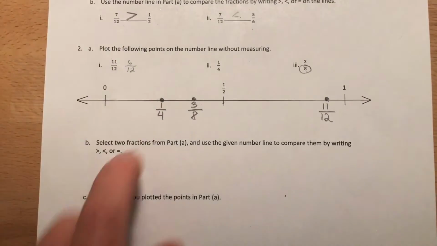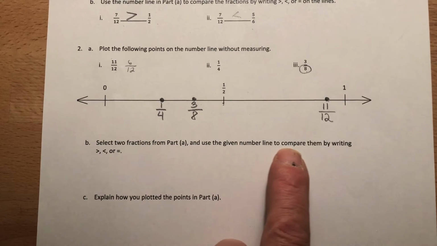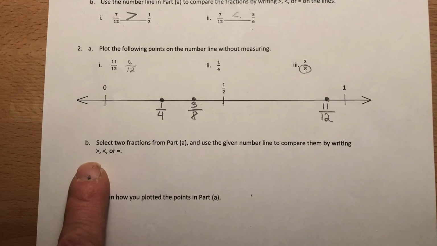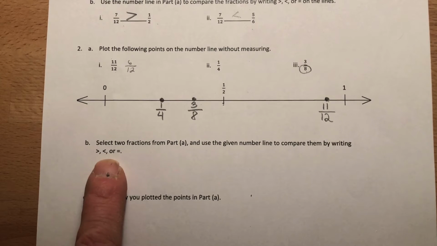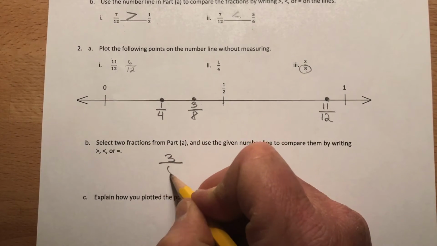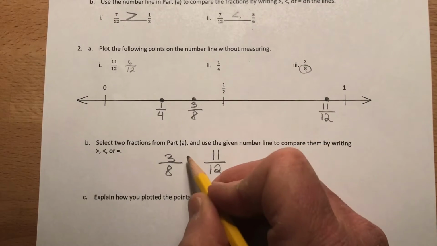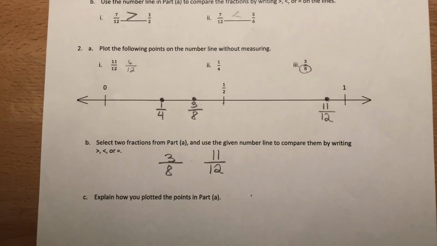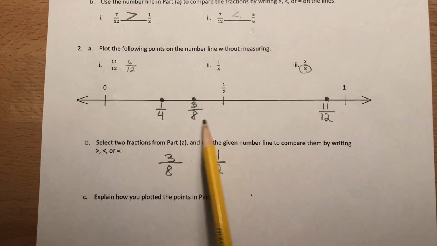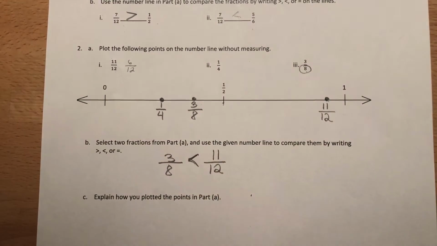So now what we're going to do is select 2 fractions from part A and use the given number line to compare them by writing greater than, less than, or equal to. Okay? So let's do 3/8, and let's compare that to 11/12. What am I putting in there? Greater than, less than, or equal to? Right, so I see 3/8 is much less than, isn't it? That's less than 11/12, okay?